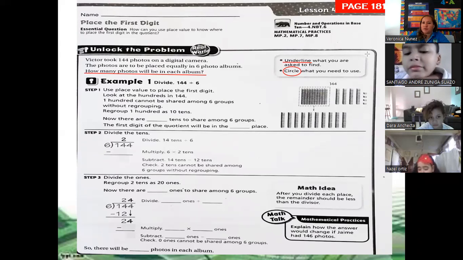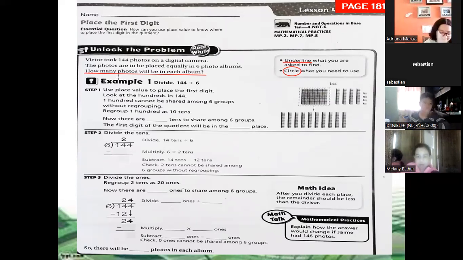Divide 144 by 6. Exactly. That's the information we need. Step 1, use place value to place the first digit.